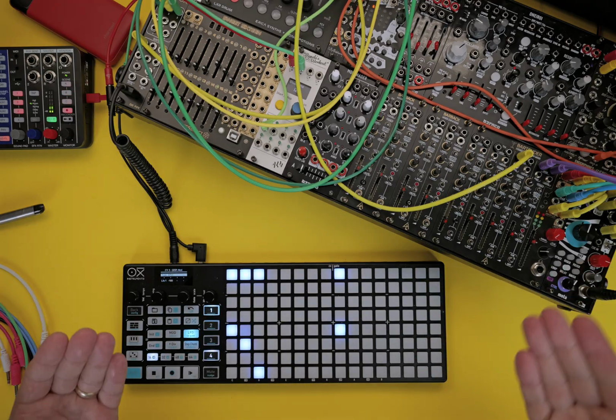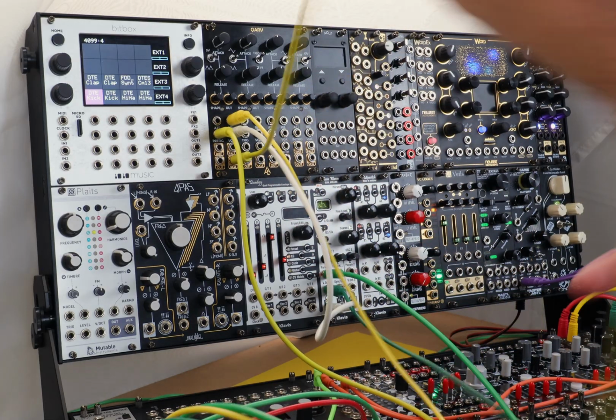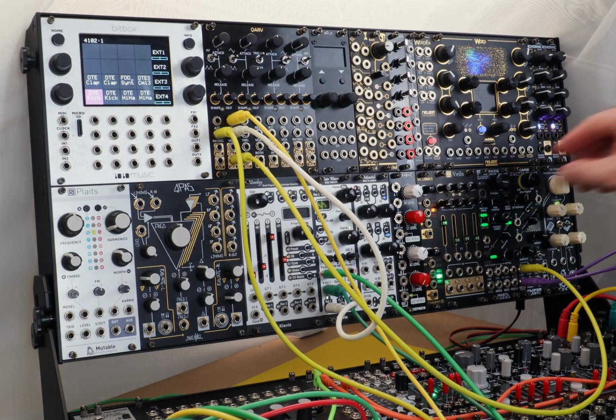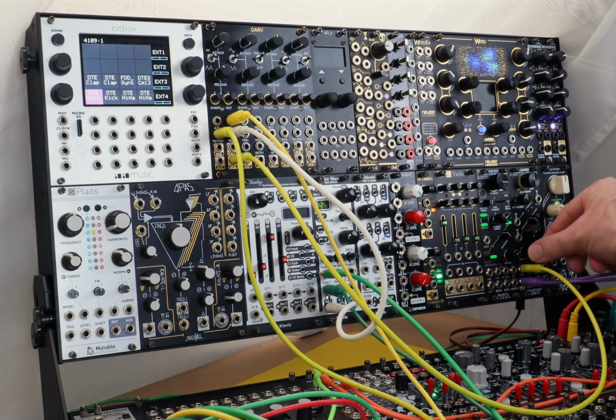Okay, what about filtering? Let's take a look at what we can do with that. So let's take the output of the VCA into a filter here. We'll use Ikarie, which is a nice stereo filter. There's a little bit of delay and reverb now on that channel from Ghost.